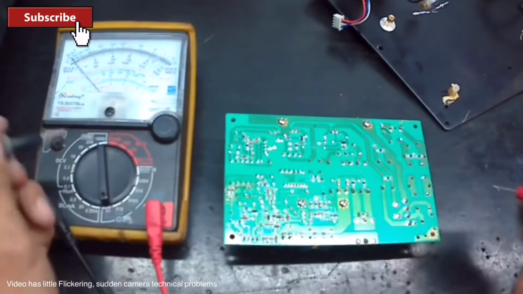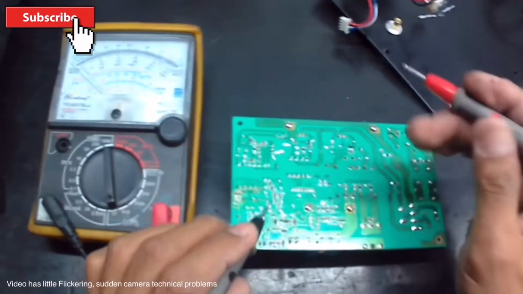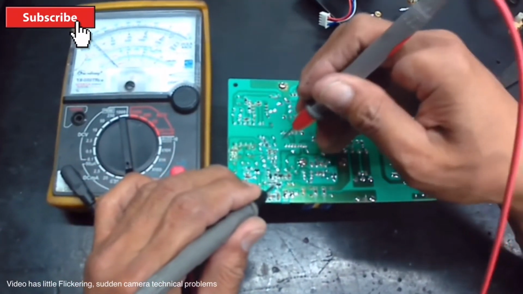Let's check all the transistors at the secondary section of the switch mode power supply board.